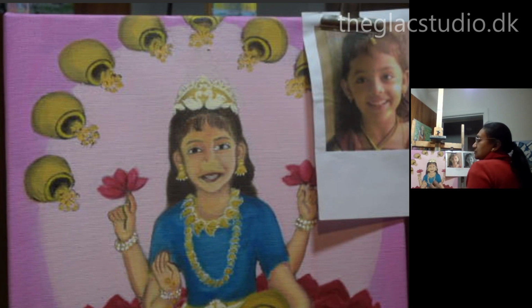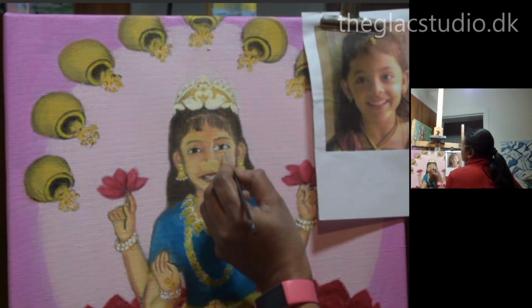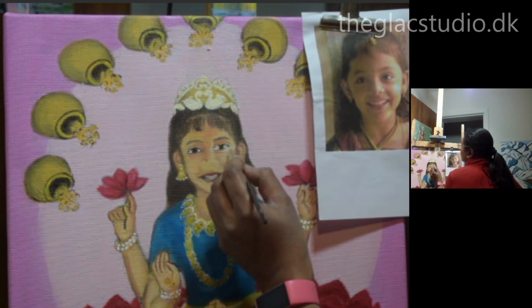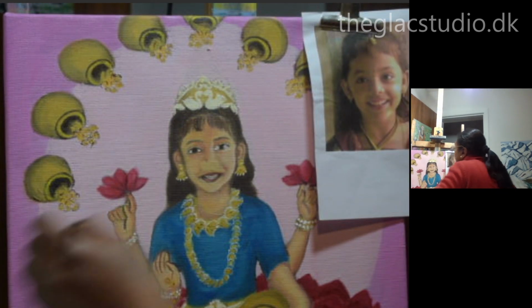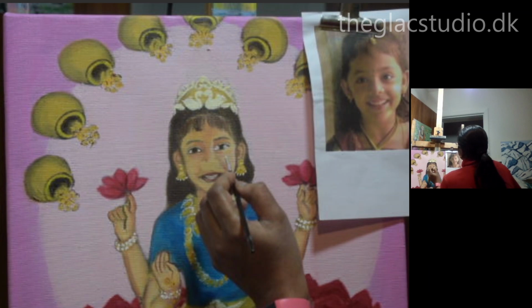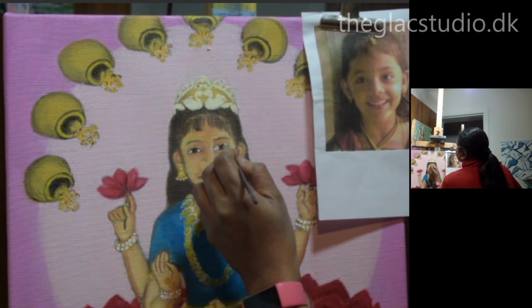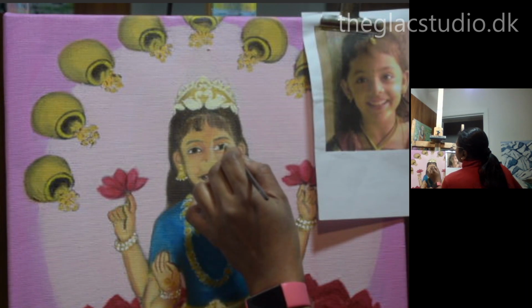And now to start with the adjustments, I would need the skin color to go here because this angle needs to be shortened. Little bit of skin color. And then this angle needs to come down here ever so lightly.